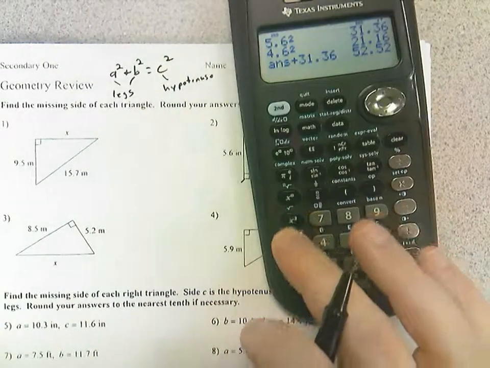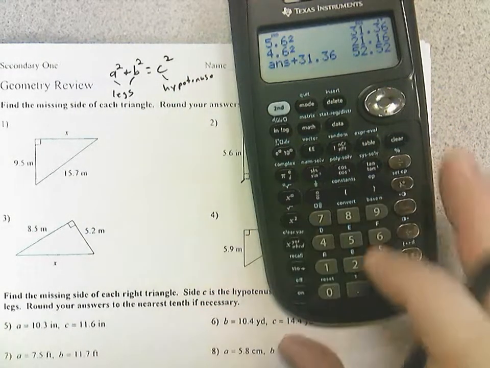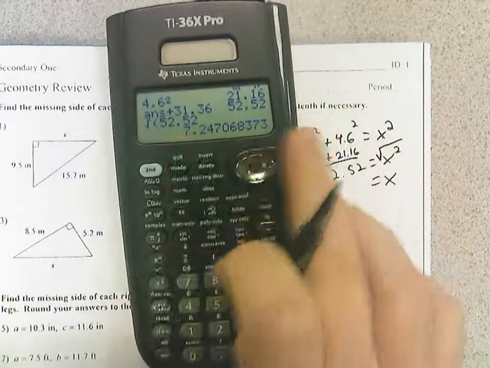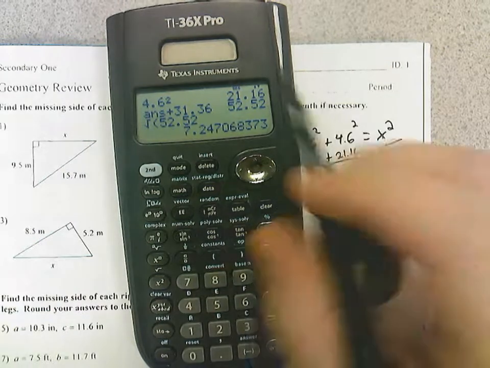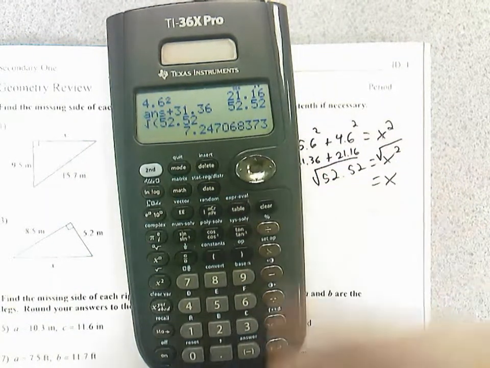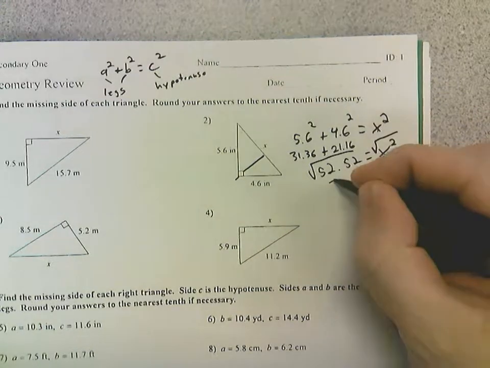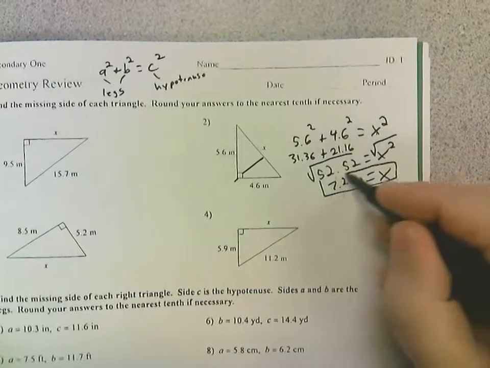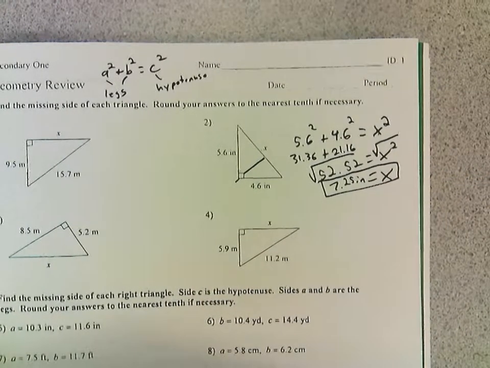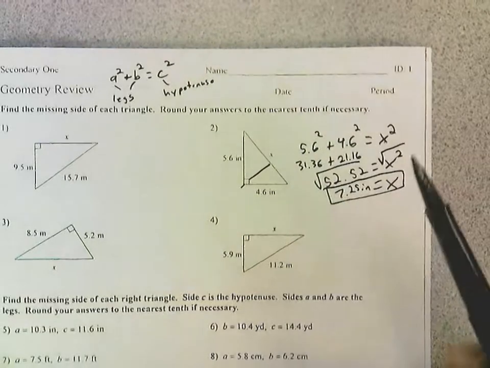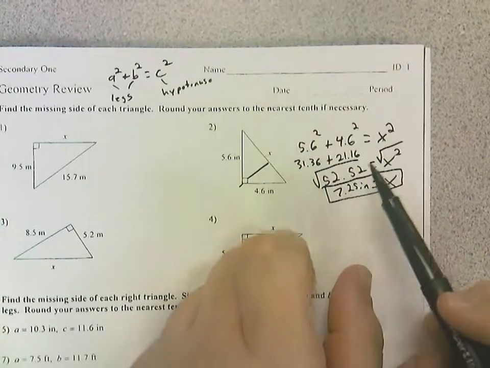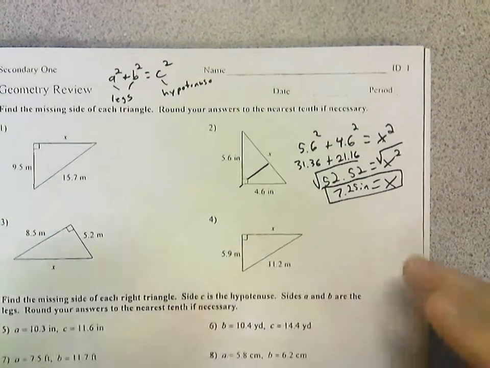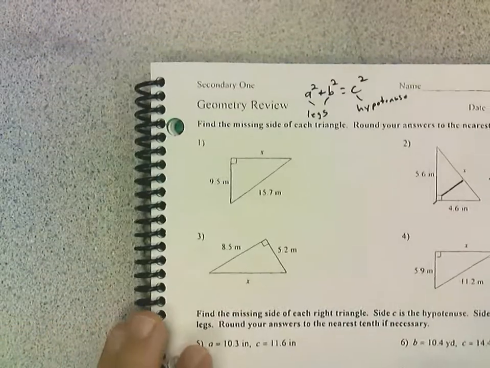Again, to do the square root on my calculator, it's the second option, and then you push the squared button. And you just type in 52.52. And 7.247. You guys should round it to the nearest hundredth, so it's going to be 7.25. So 7.25, and that's inches. Okay? That would be the measurement of x there. Okay? So just using the Pythagorean theorem, you square the two sides you know. If they're the two legs, you would add them together. The last thing you're going to do always is square root. It's always the last thing you do on Pythagorean theorem.